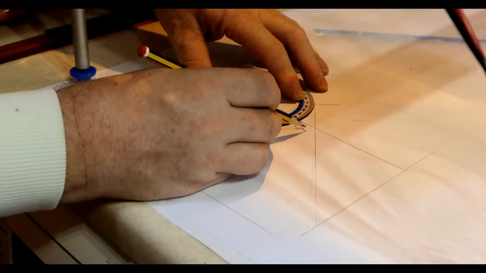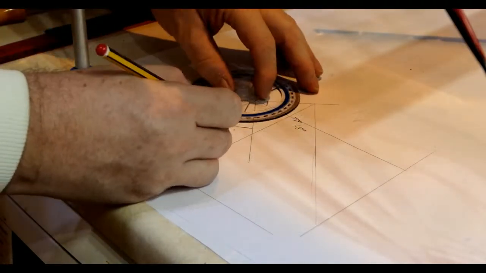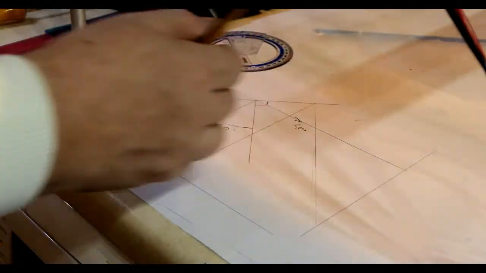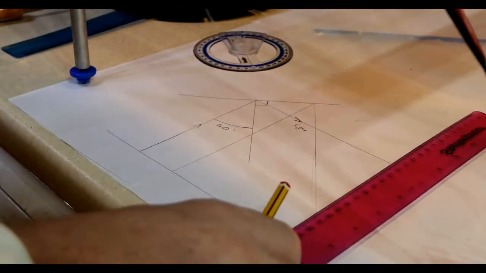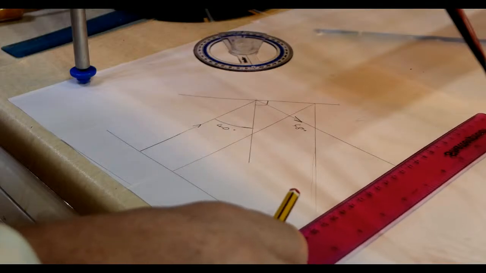And that's simply my bad measurement of putting my line in here, of not getting it quite correct.